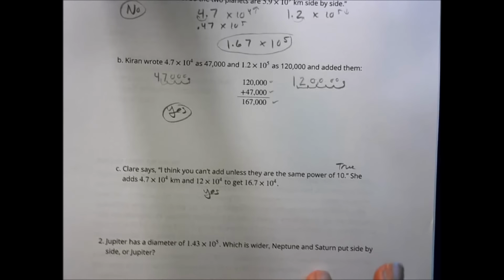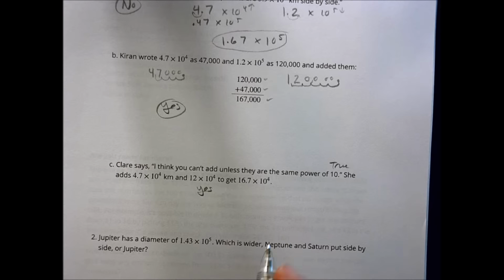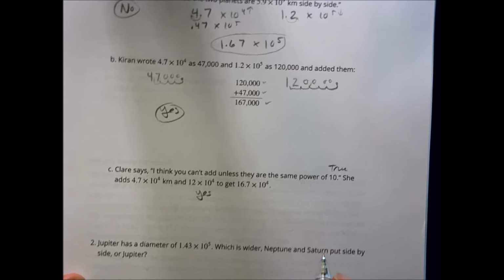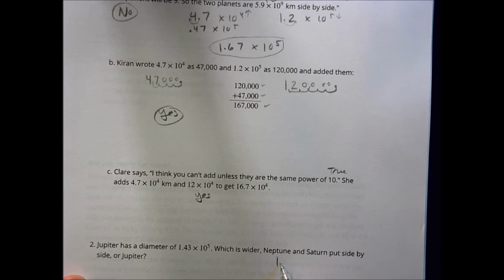Number 2, Jupiter has a diameter of 1.43 times 10 to the fifth. Which is wider, Neptune and Saturn put side by side, or Jupiter? Well, that's a great question. So let's see here. If Jupiter is 1.43 and Neptune and Saturn combined we said are 1.67 times 10 to the fifth, which one's going to be larger?